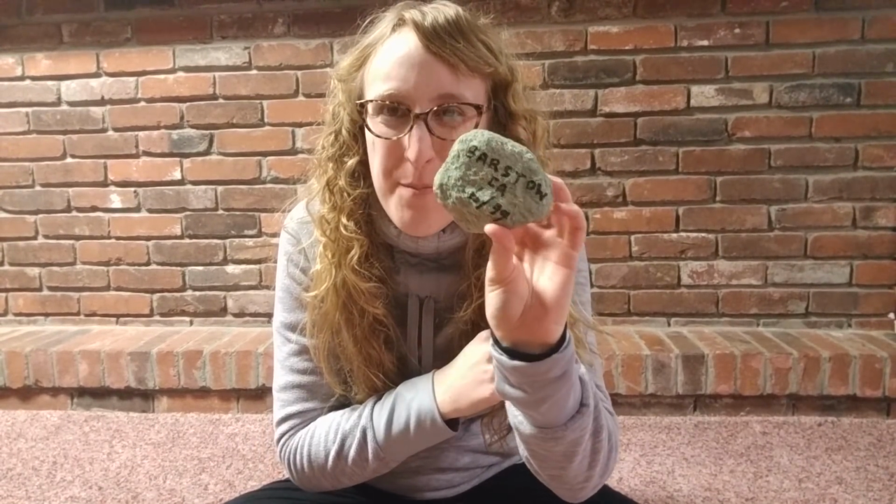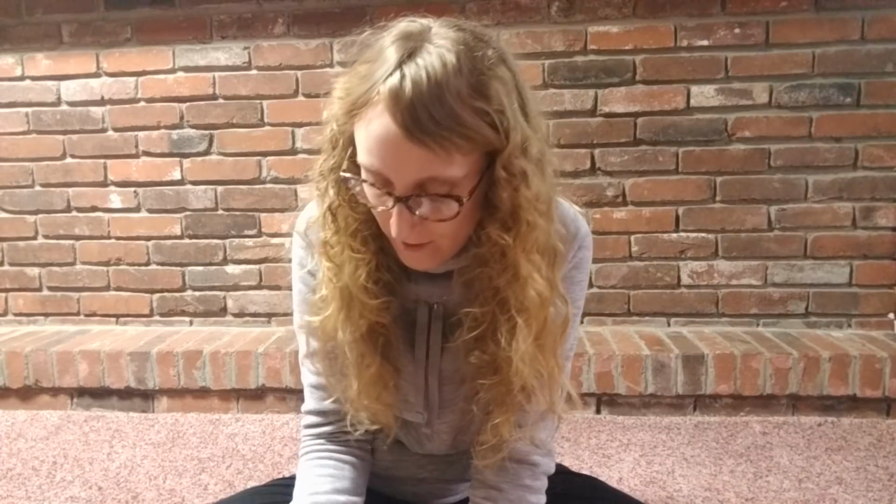Rock break. This is a rock from Barstow, California, where my Aunt Debbie used to live. She was the bride in that picture before. This is a rock from Barstow. I have a rock from the Painted Desert right here. And, very cool, a rock from Rome. It says Rome 2003. Sweet!